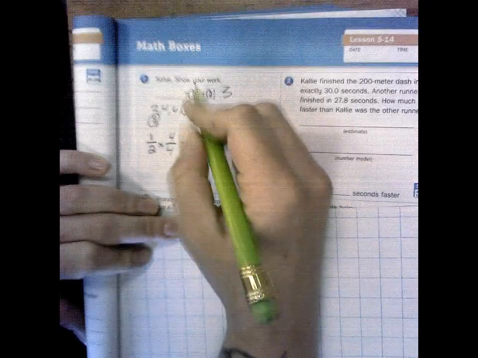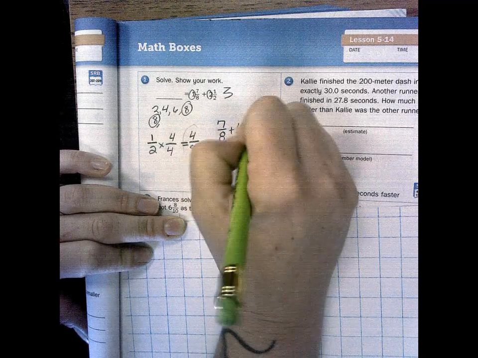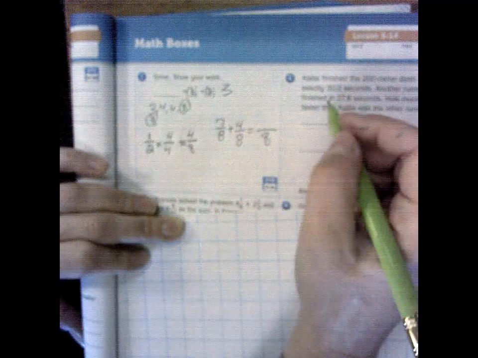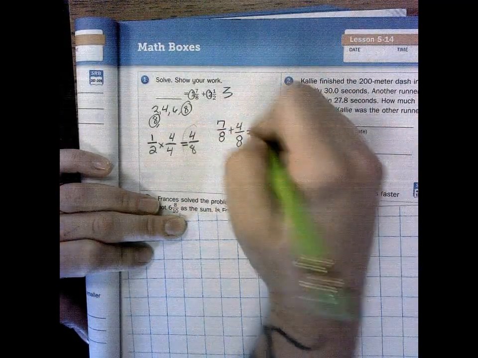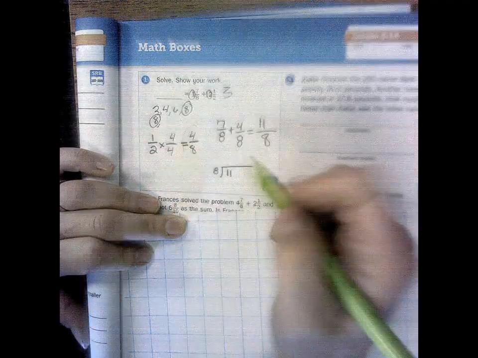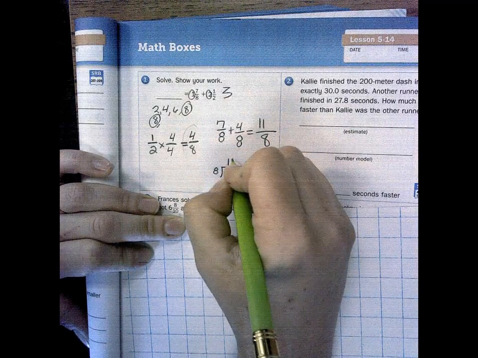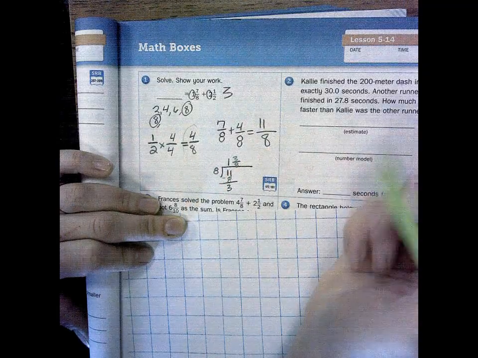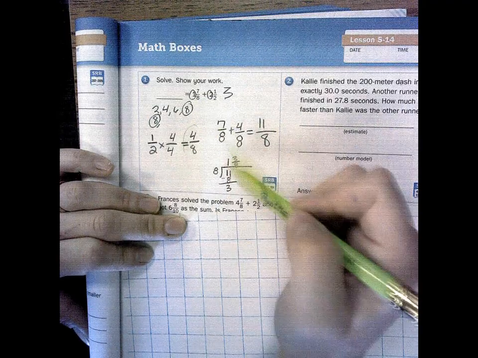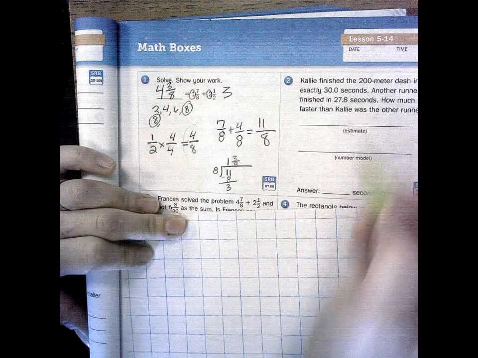So I have 4/8 plus 7/8. I'm going to rewrite that. Remember, we do not add the denominators. They stay the same. 7 plus 4 is 11. 11/8 is improper, so we need to divide. 8 goes in 11 one time. Subtract. Leaves me with 3. 3 is my remainder. 8 is my denominator. So I need to add in the whole numbers. So 3 plus 1 is 4, and my fraction stays the same, 4 3/8.